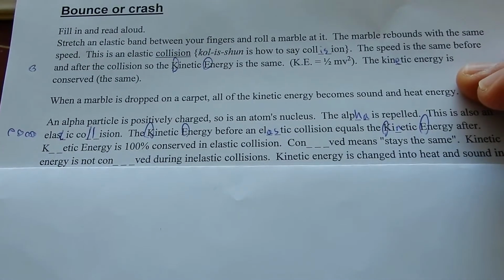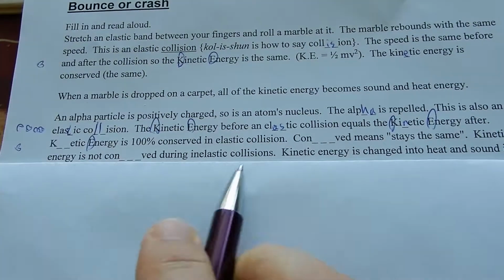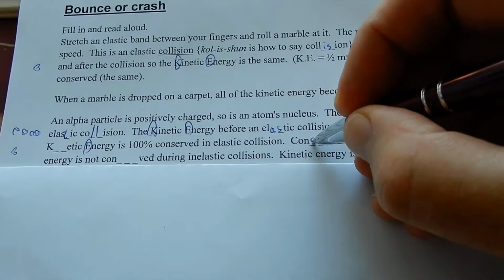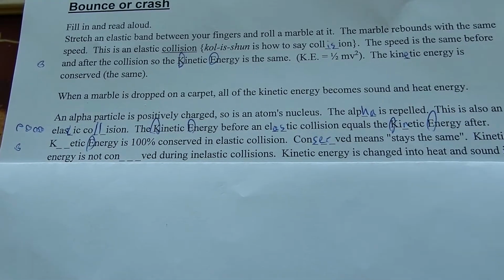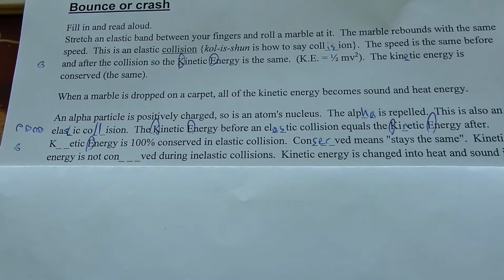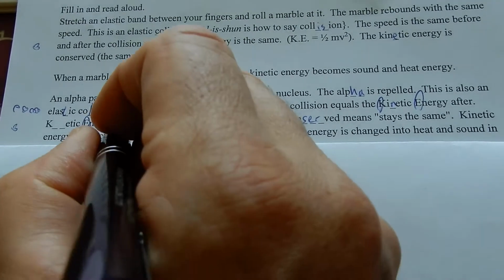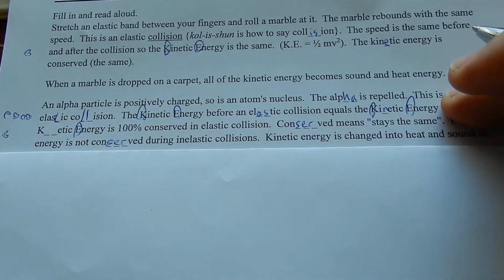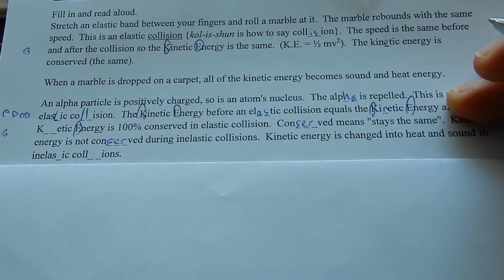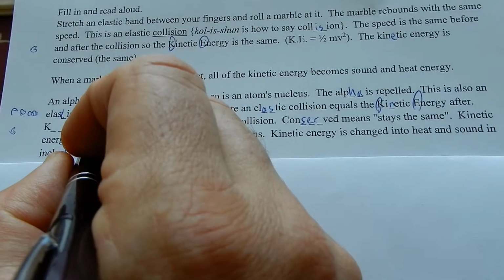Kinetic energy is 100% conserved in elastic collisions. Conserved means stays the same. Kinetic energy is not conserved during inelastic collisions. Kinetic energy is changed into heat and sound in inelastic collisions.